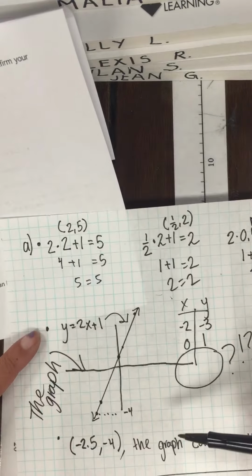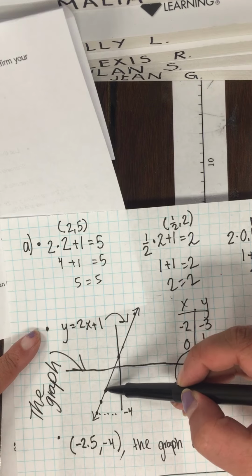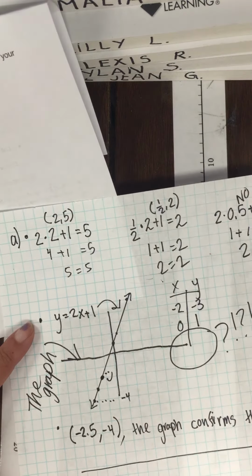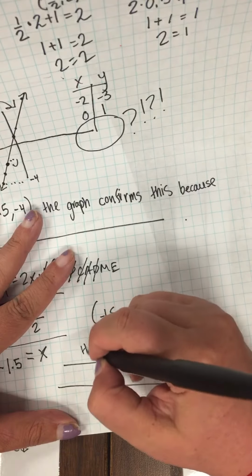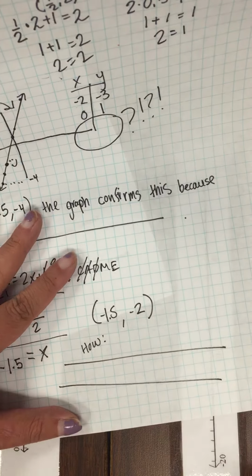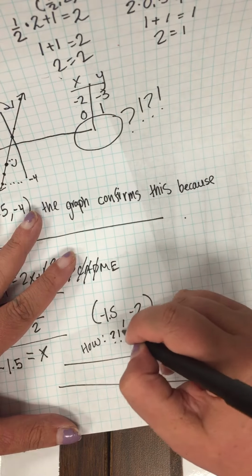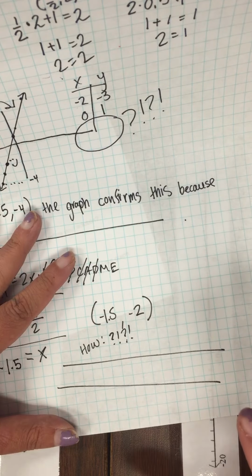You are going to use your graph and go to negative 3/2. And if you go down, does it hit there? Yes, it does. I need you to write that in words, in a sentence. I need you to explain to me how that works. I showed you. Now I need you to put it in a sentence. This is your responsibility here. Okay, you can rewind this video if I went too quickly. It's up to you.